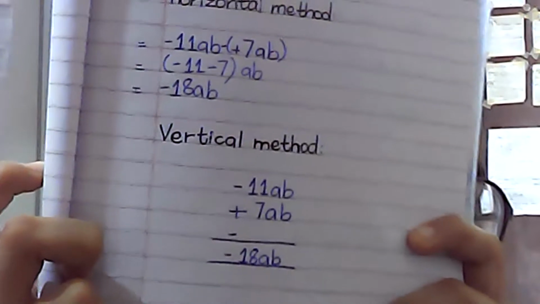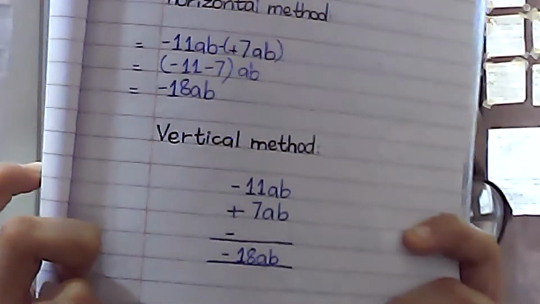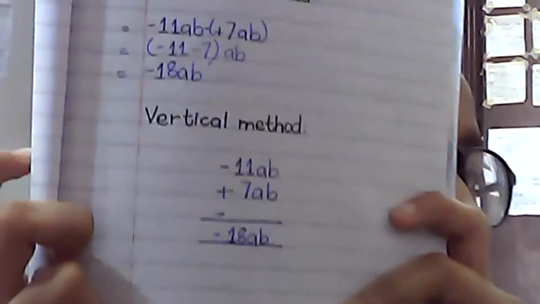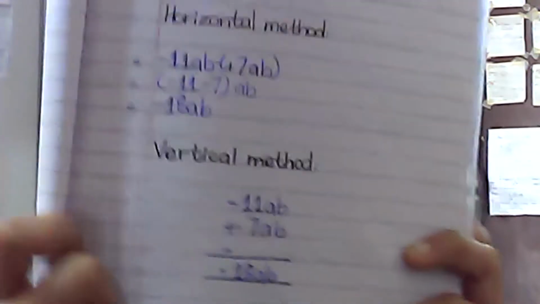So Hema, in the second term, when plus 7ab is there in the vertical method, cut the plus sign lightly with a pencil so that it makes it clear that this sign is not going to be considered. Okay, now show me question 6, so Hema. Question 6, very good, like this, everybody.